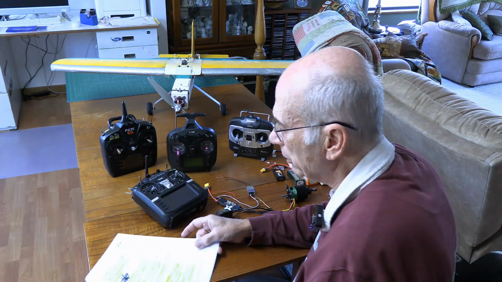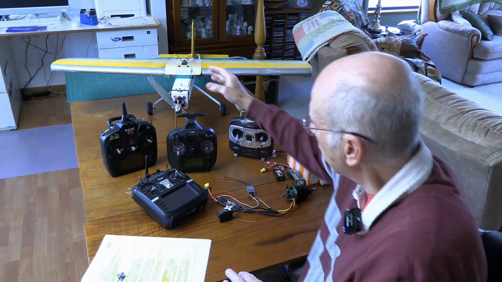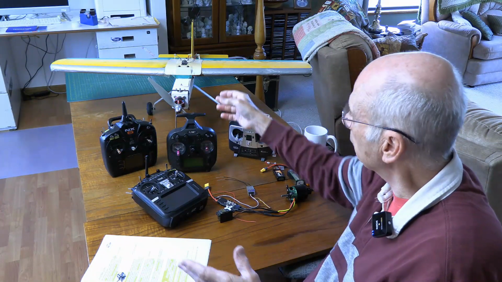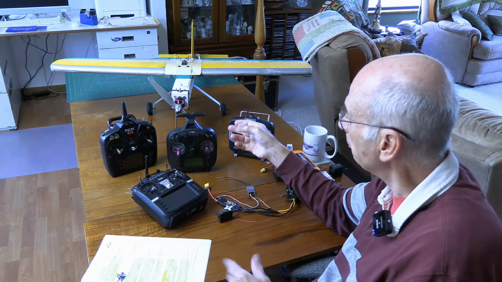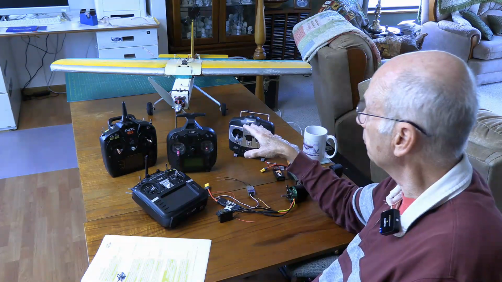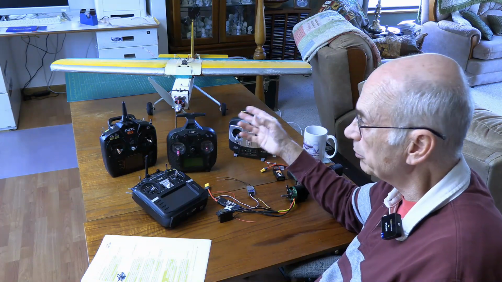Now, as you're selecting a radio system, you need to think about what you're going to be using it for. If you've got a conventional set of plane that you're going to keep in sight and function with in that particular way, then any of these radios are going to do a fine job with it. They're all 2.4 gigahertz radios. They all have line of sight sort of capability.